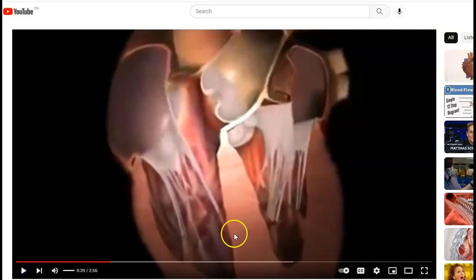The chambers are separated by valves, which control the direction of blood flow. When the ventricle contracts, and that's the strongest activity, you want the blood to leave the heart and go out the great vessels, and to prevent it from going backwards, the atrioventricular valves close. It is that contraction of the ventricle that causes the atrioventricular valves to close, and that's what causes the lub.